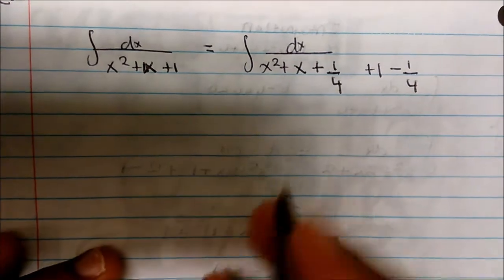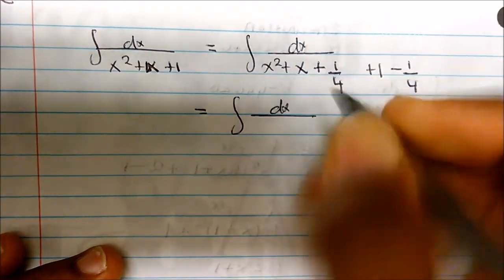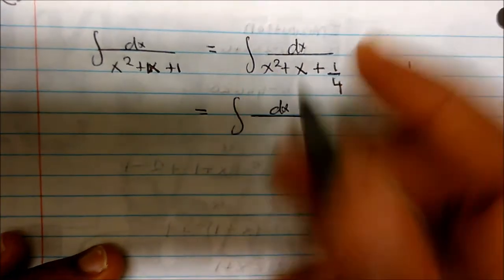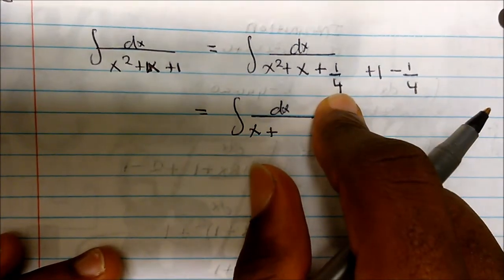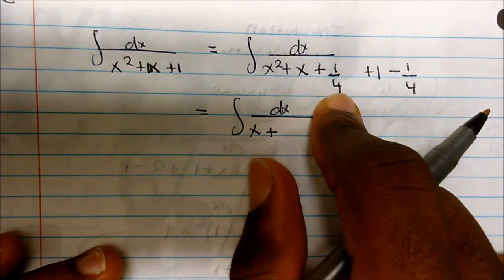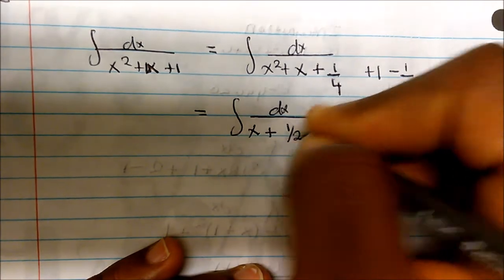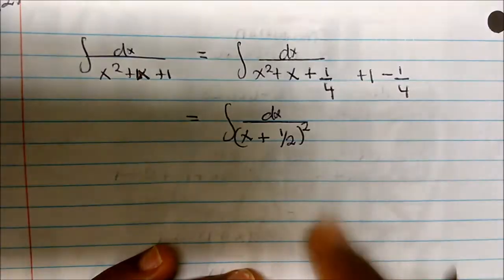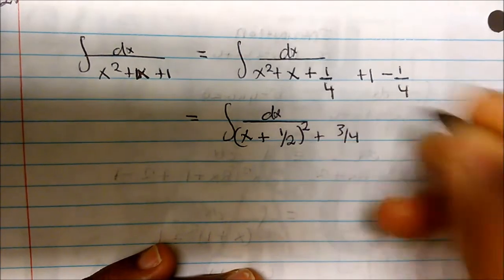And so remember the idea. If I look at this, this now becomes a pattern that we should see. So I could rewrite this as x plus, well, the square root of 1/4 is just 1/2. So this becomes x plus 1/2 squared, and 1 minus 1/4 just gives us a positive 3/4.